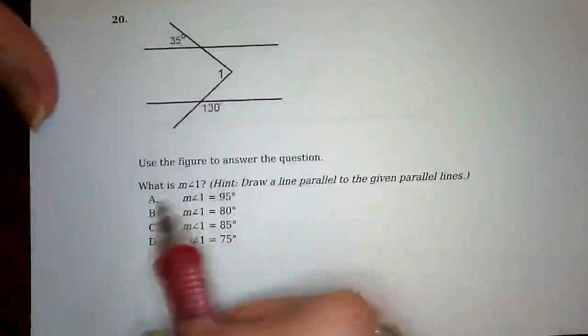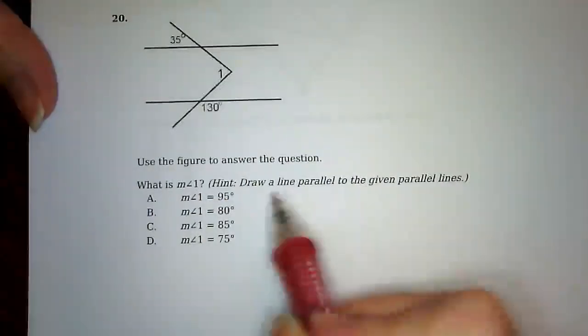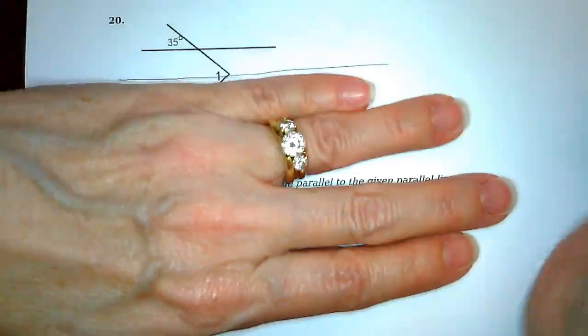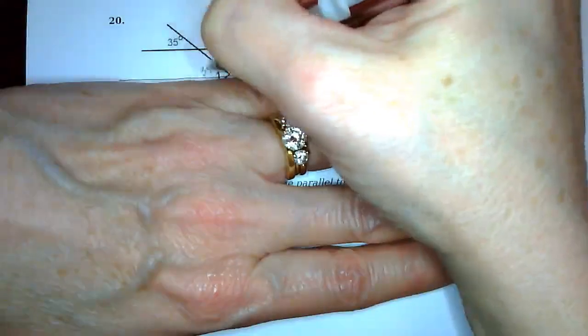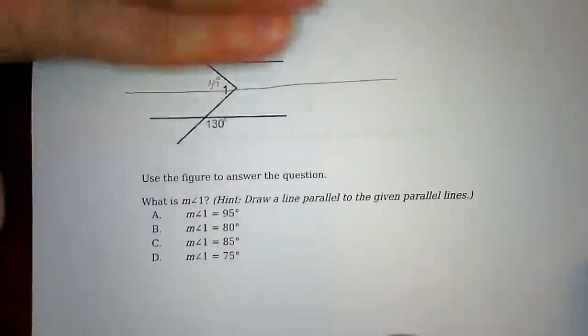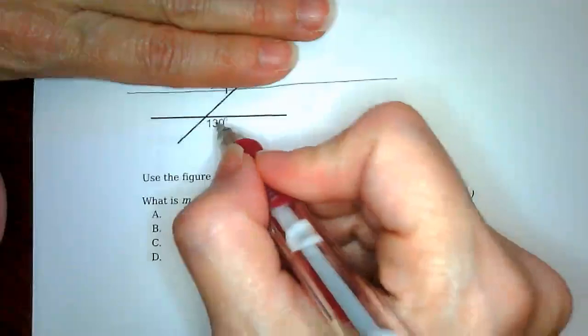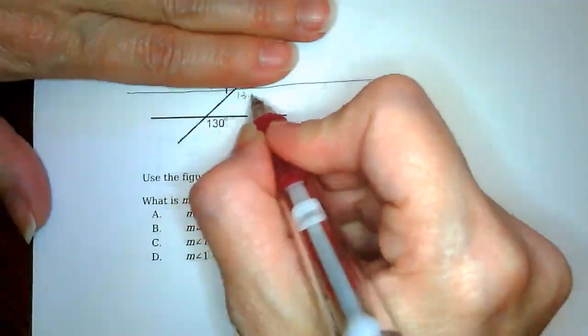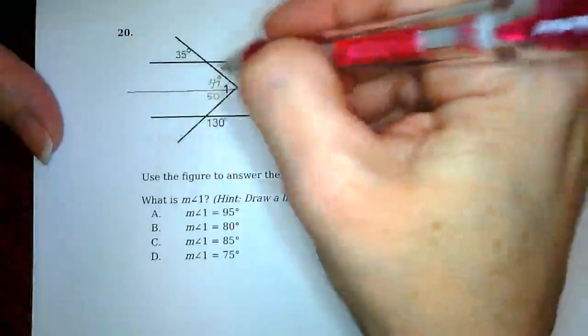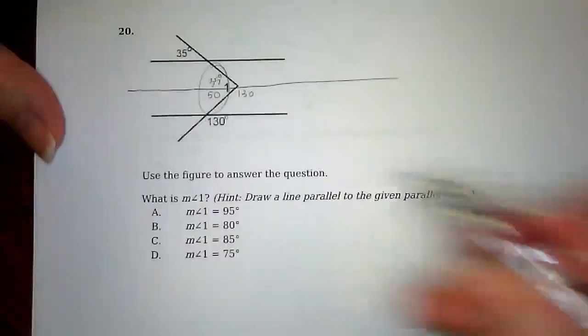All right, number 20. So what is the measure of angle 1? And the hint is to draw a line here. So if we draw this line right here, now let's just focus on this right here. If this is 35, I know this piece right here is 35 degrees because that's corresponding angles. And then if we look at this one, if this is 130, I know this one right here is 130, which would make this one 50. So now I can see that angle 1 is 85.